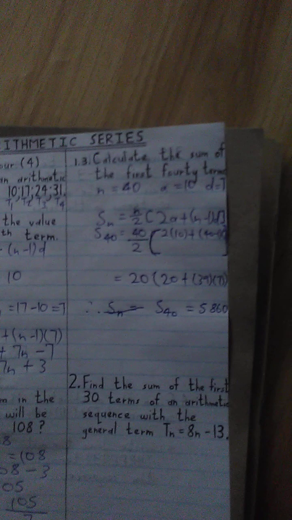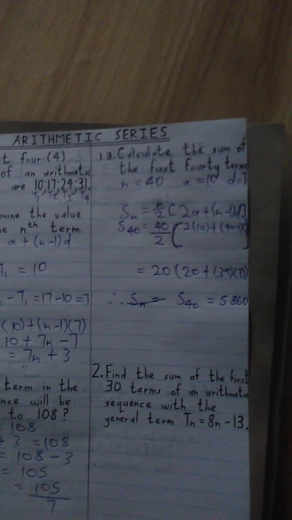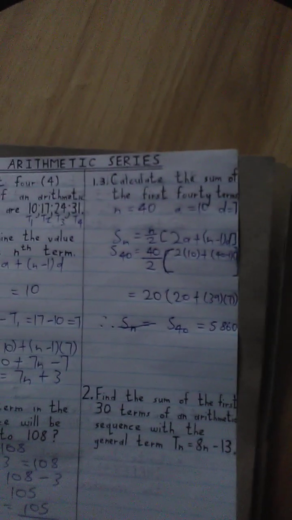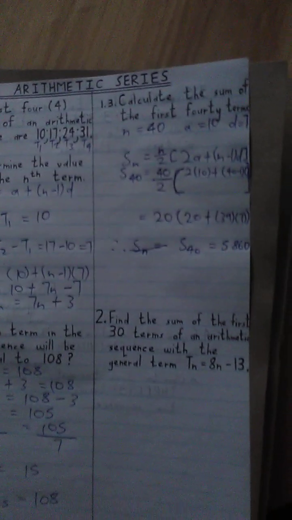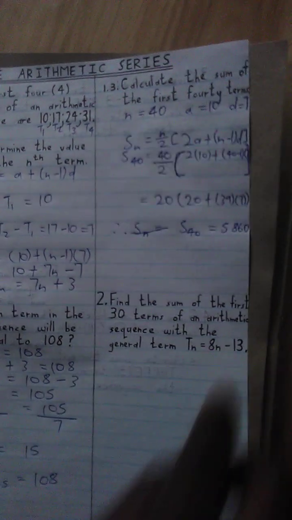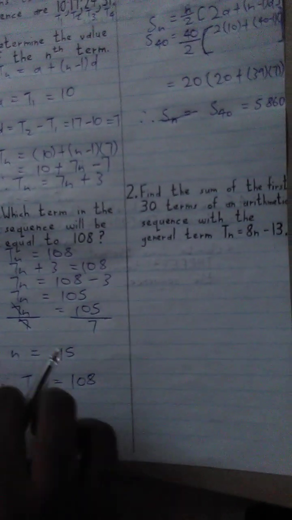Number 2 states, find the sum of the first 30 terms of an arithmetic sequence with the general term Tn equal to 8n minus 13. So we're given the general term. Let's just write the formula to familiarize yourself with it.